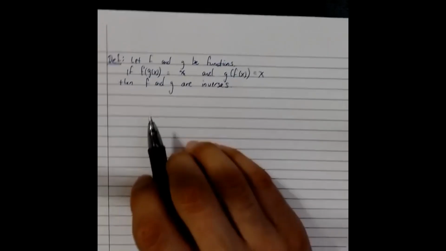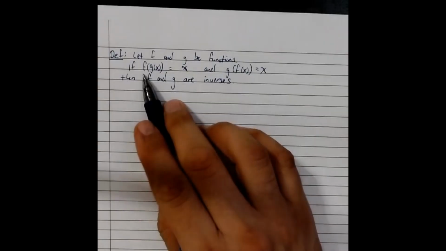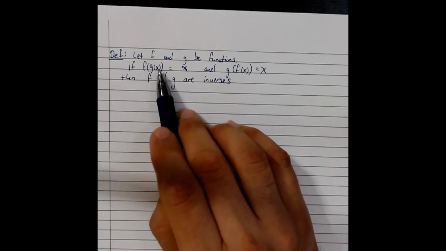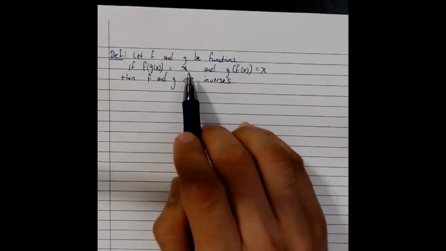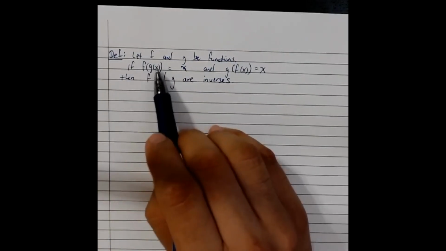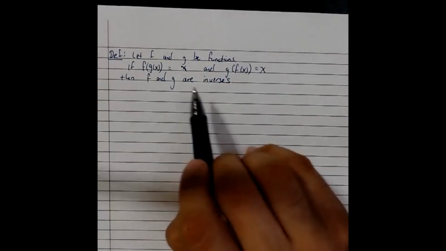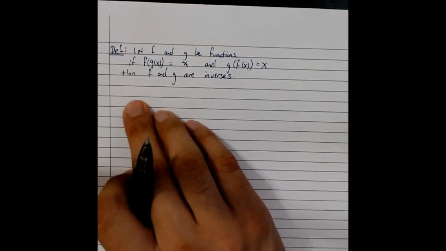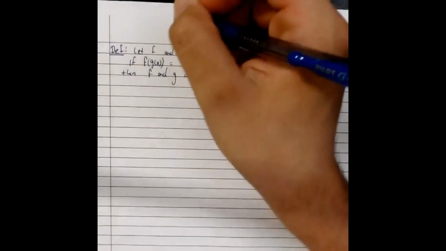What we mean by that is a function composed with another function. If these two functions give you back the original argument, then in a way they sort of undid each other and left you just the original argument, then they are inverses. They undo each other.